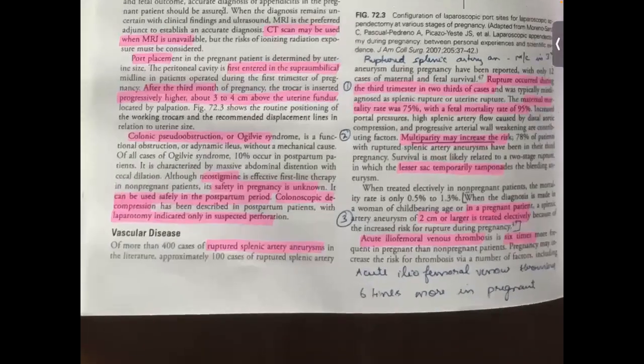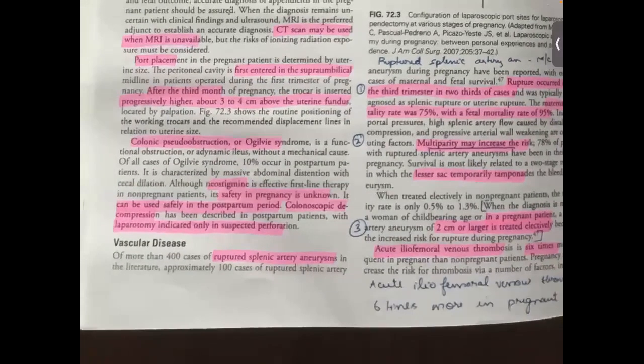Colonic pseudo-obstruction, or Ogilvie syndrome, also occurs in pregnancy. Neostigmine is effective as first-line therapy in non-pregnant patients. Its safety in pregnancy is unknown, and it can be safely used in the postpartum period. Colonoscopic decompression has been described in postpartum patients, with laparotomy indicated only in suspected perforation. So neostigmine is the first line. It can be used in pregnancy, but its safety is not known.